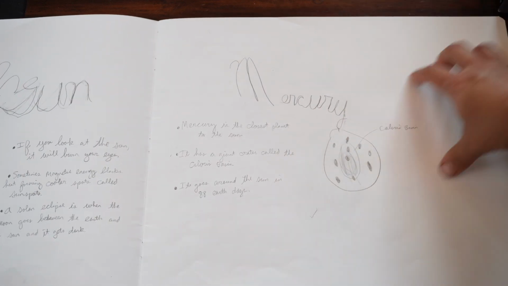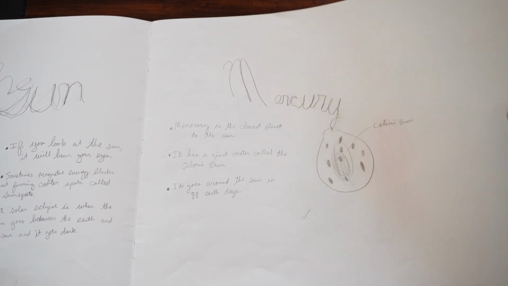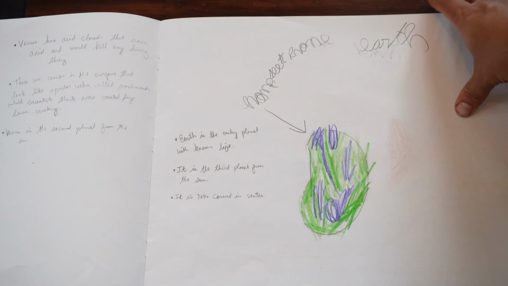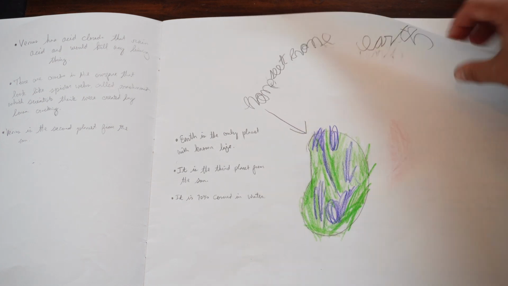Sun and Mercury. Now again, I'm just going to flip through here, and so you can kind of get an idea. I wrote the facts for him. He wrote this. He did the drawing, and he decided what the facts were again. So he wrote home sweet home there for Earth.